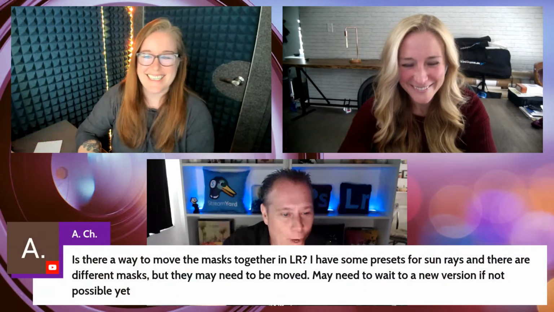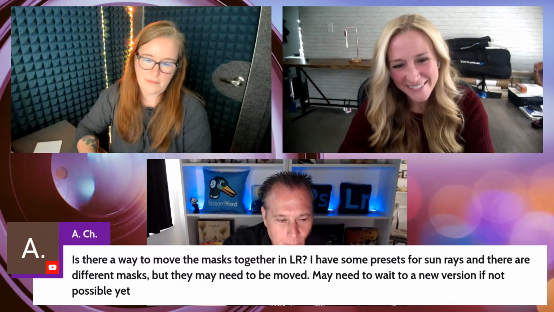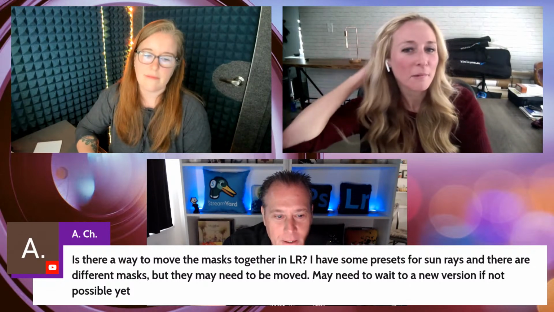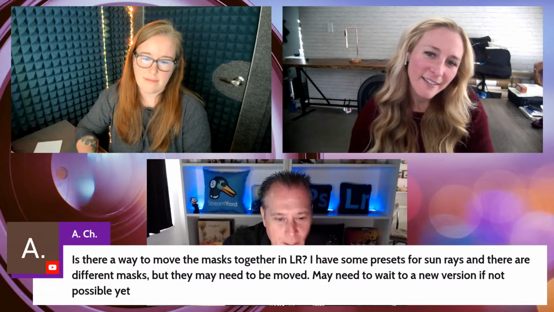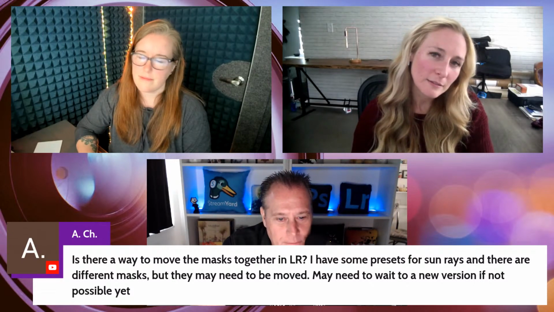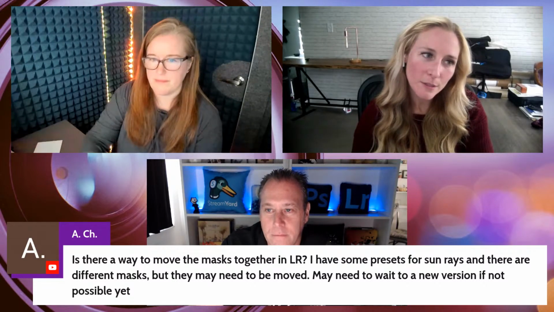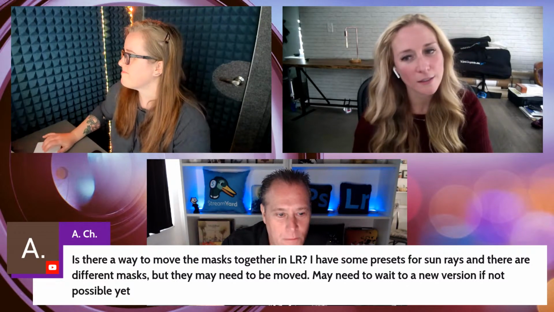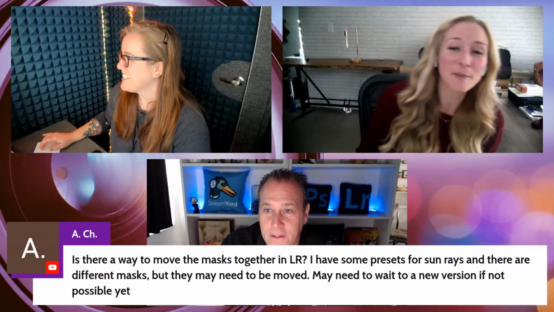And then, is there a way to move the mask together in Lightroom? I'm not sure. Merge them. Maybe merge. They say move, but I'm not sure, maybe that's what they mean. There's no grouping. Merge them together? No, at this point, no. But who knows what's coming down the pipe? That's right, they're updating it so fast. It's crazy.